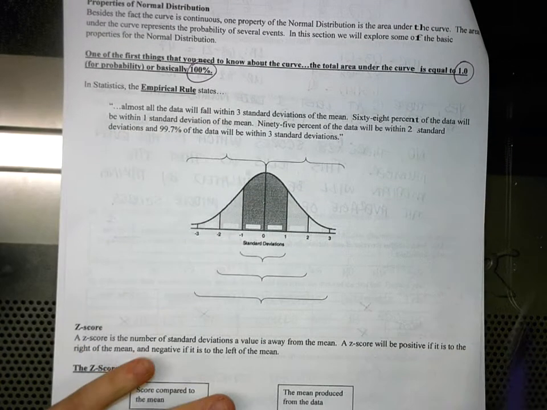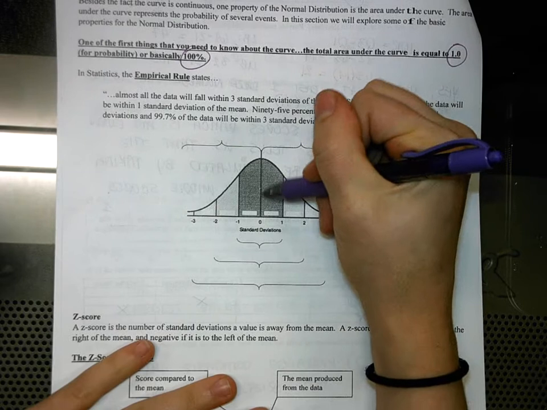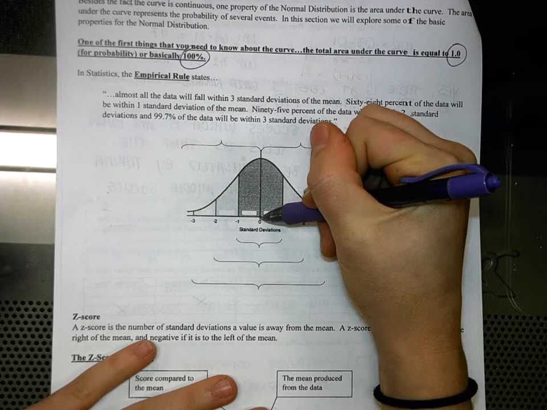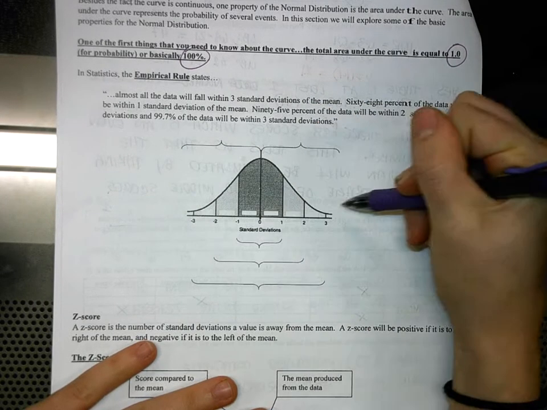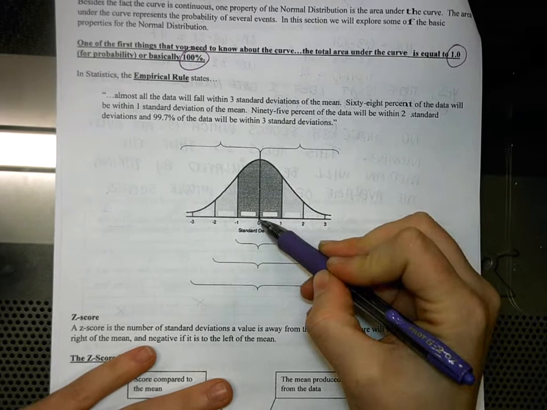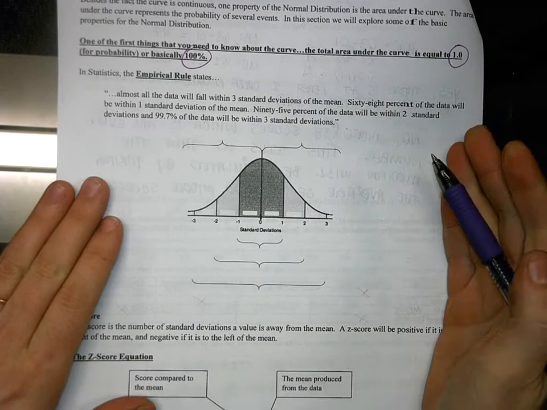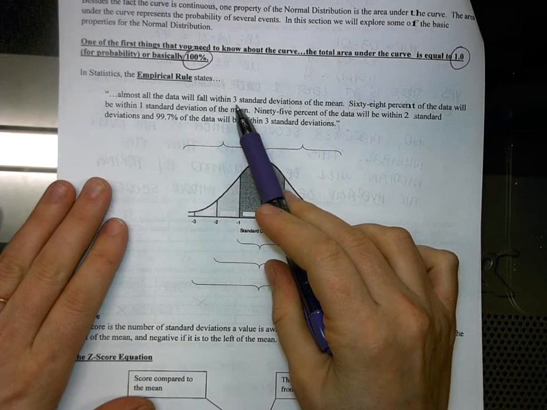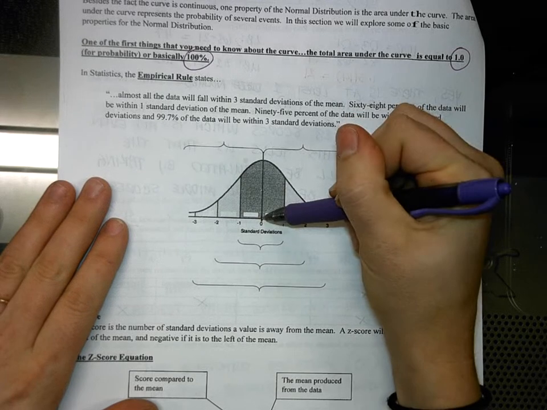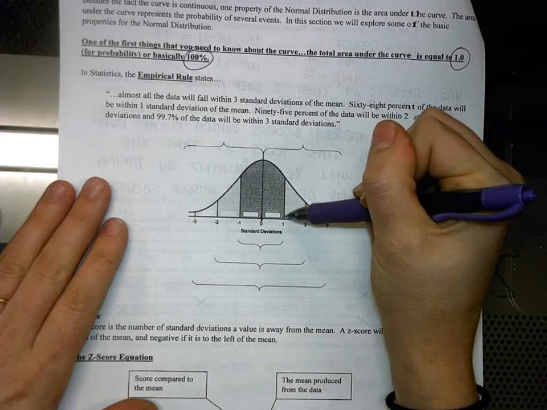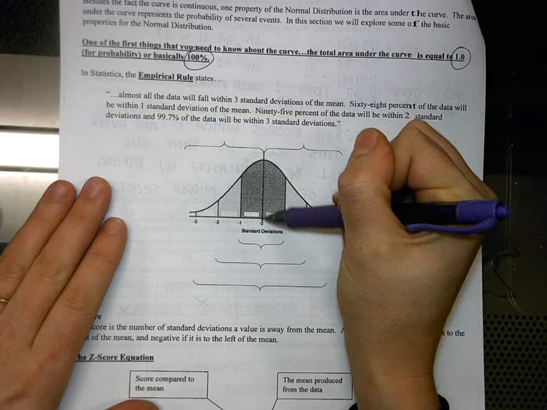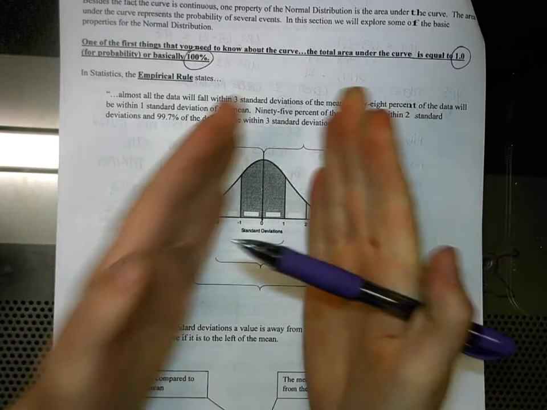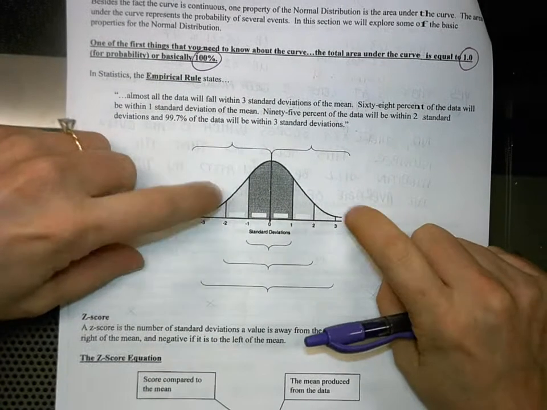So if my mean is directly here, then all of my data will be within 3 standard deviations away. When I calculate a standard deviation, I can move that amount away in each direction, and almost all of my data should fit inside there.